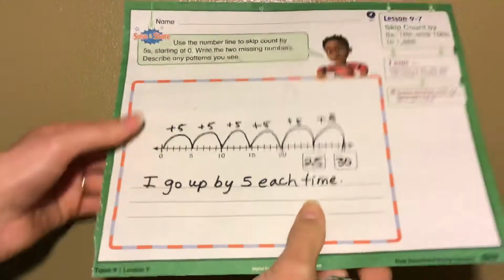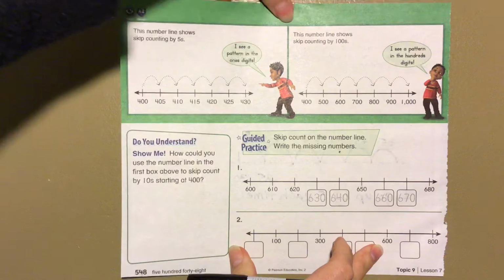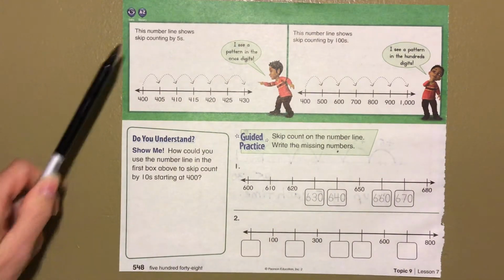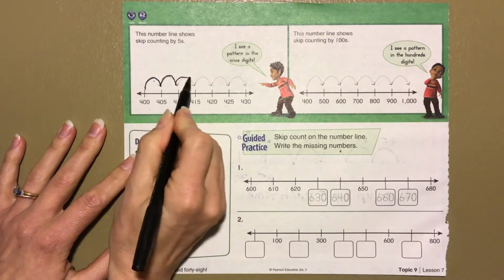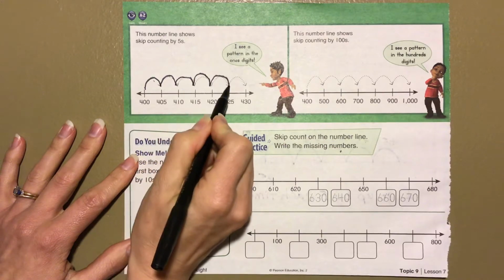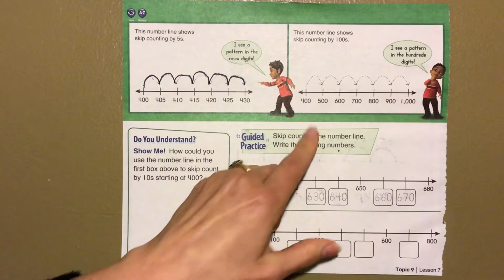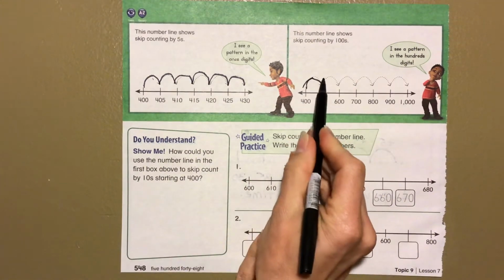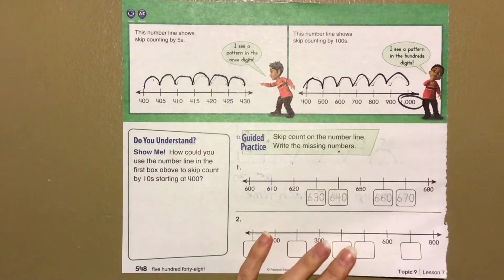All right, let's go ahead and go to the back here and see how we're doing. All right, the number line shows skip counting by 5s, right? 400, 405, 410, 415, 420, 425, 430. Now this one shows a number line by skip counting by hundreds. 400, 500, 600, 700, 800, 900, all the way to 1,000.